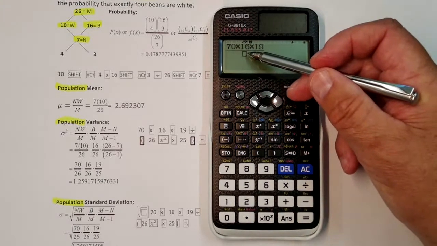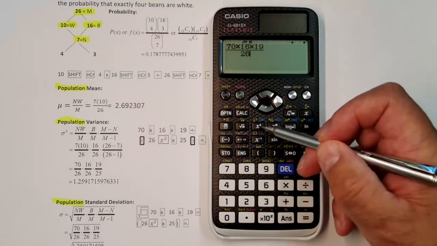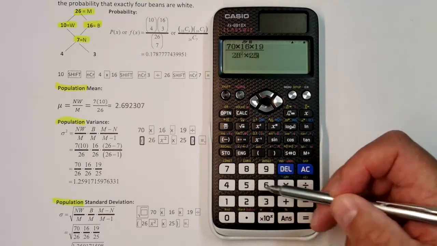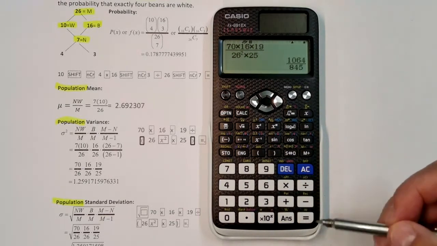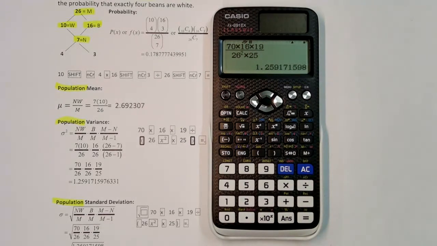Go down to the bottom, using the bottom arrow, and go 26 squared times 25. Equals, it gives me the same number, hit S to D, gives me the exact same number. So it really doesn't matter which way you like. If you like one way better, stick with it because it's good.